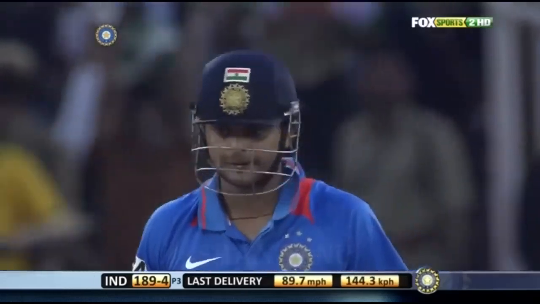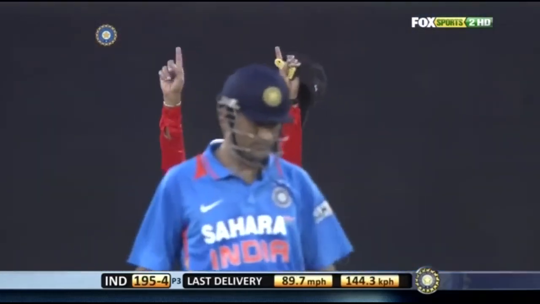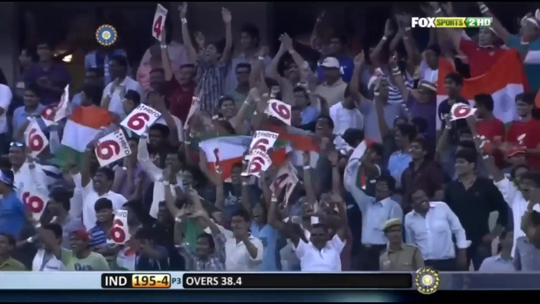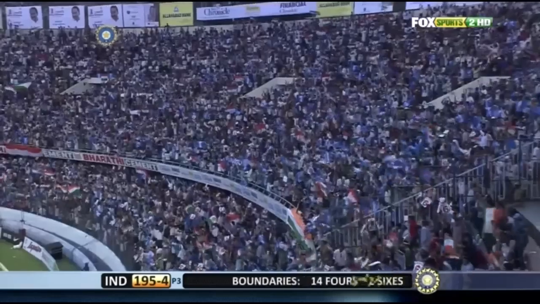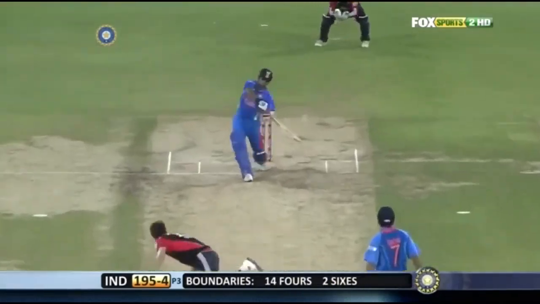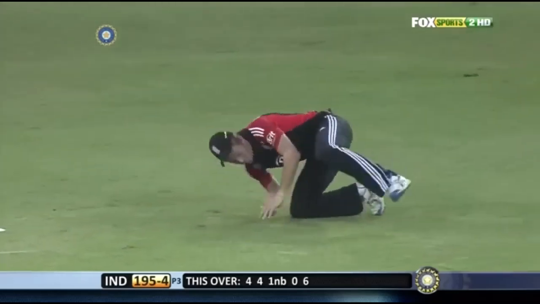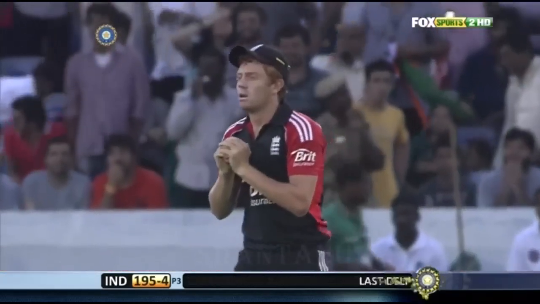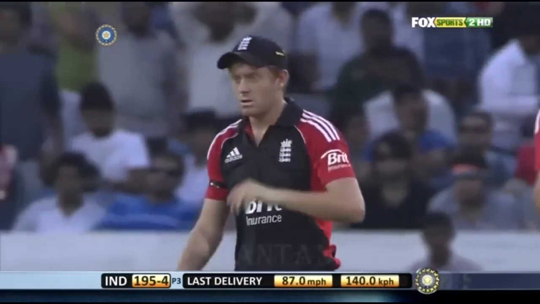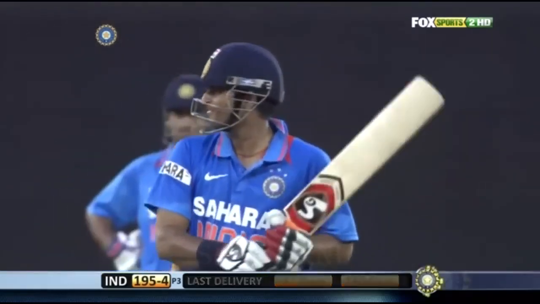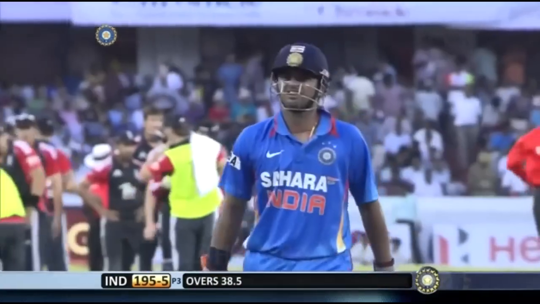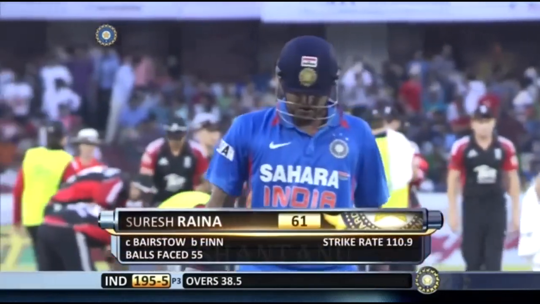Now, there's a man out at long off, and it's just gone over him. He was very interested for a moment. Raina's heart would have been in his mouth. This one's gone straight up in the air. There's a call from backward point, and it's taken. Bairstow, the catcher. Quite often you find him with wicket-keeping gloves on, but he's also a good fielder. And it's 195 for 5.